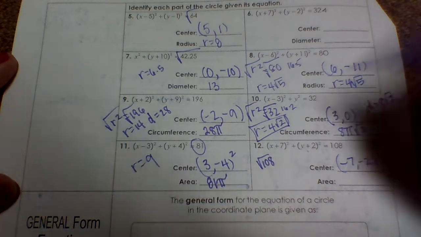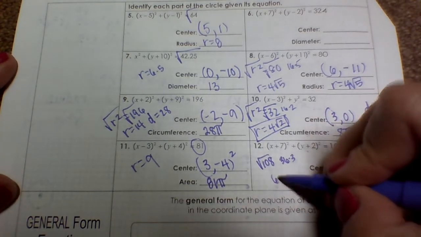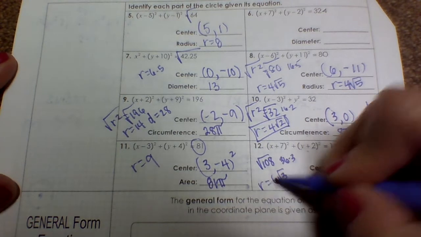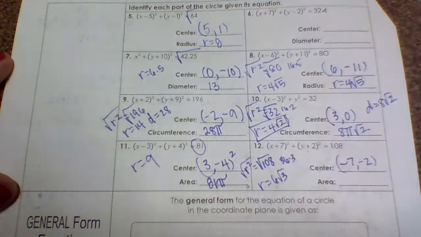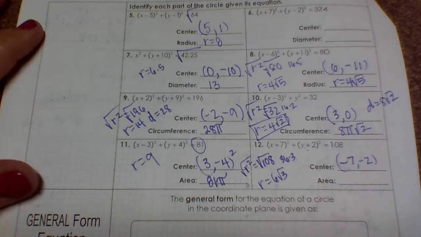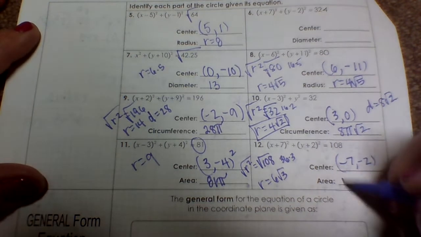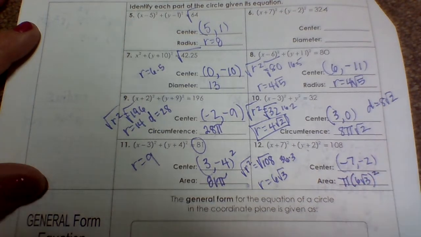Square root of 108, isn't that 36 times 3? Yep, so 6 radical 3. So the radius equals 6 radical 3 because that was radius squared, right? All right, so the radius equals 6 radical 3. So pi radius squared. So I have to do pi times the radius squared.